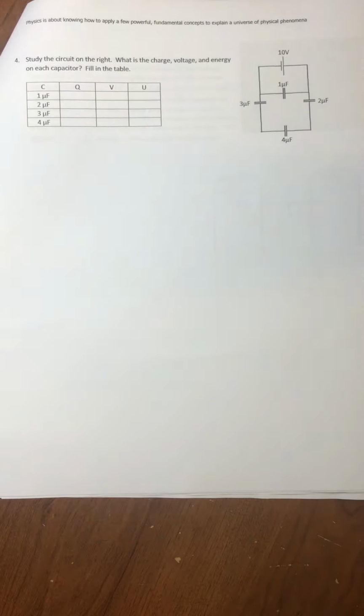I better get moving on. I've digressed, but let me look at my pace. So my pace is still great, still under 25 minutes a problem. Let's go to this one here.